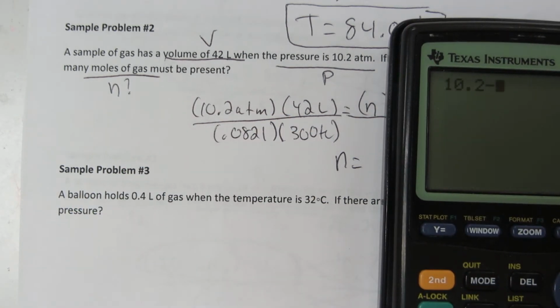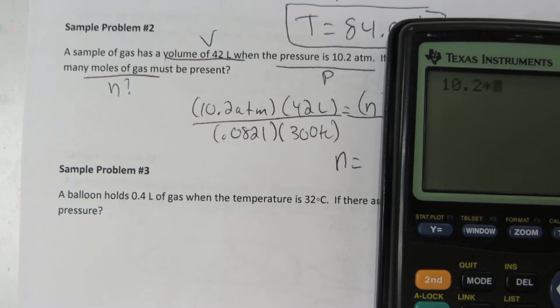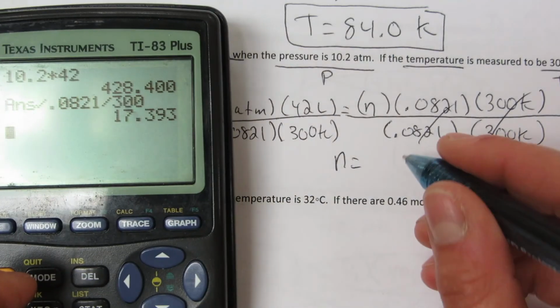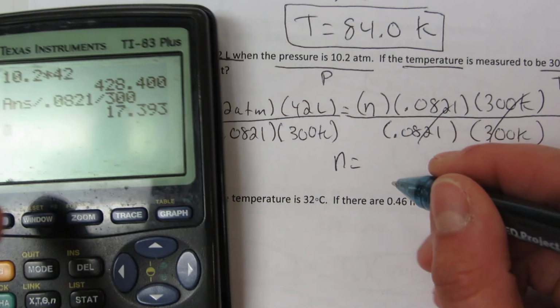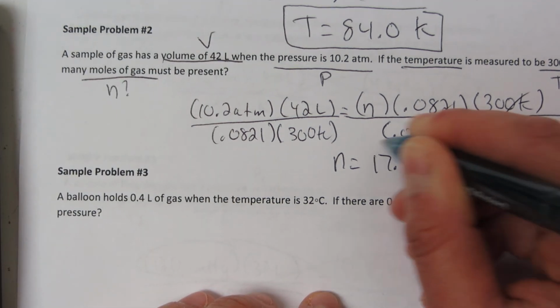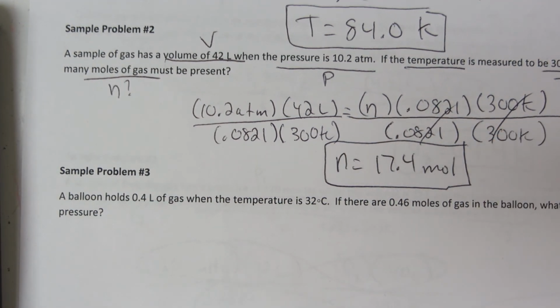10.2 times 42, and then divide by 0.0821, divide by 300. Enter. So you get 17.4, and then n is for moles, so we're going to label that moles. Okay, that's the ideal gas law.